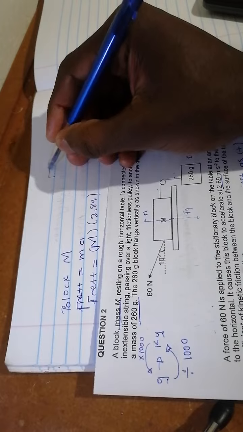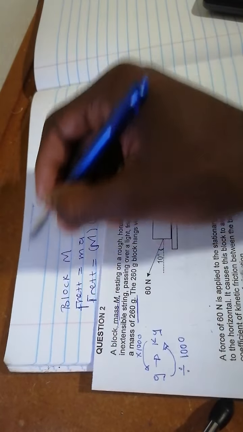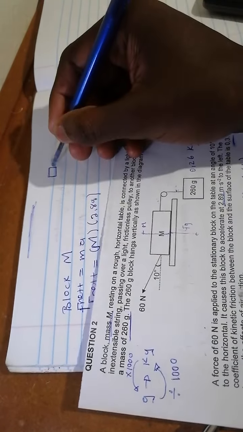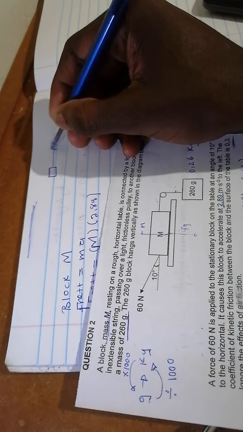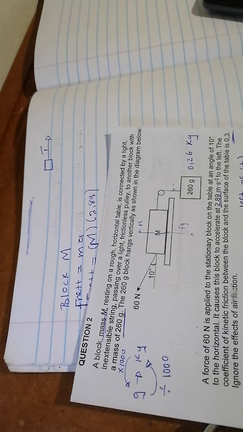Let's show block M here. F net and negative horizontal force, guys. We only want these horizontal forces only, right? As you can see, guys, first thing, the string, the tension, right? The tension, right? And then what do we also have?